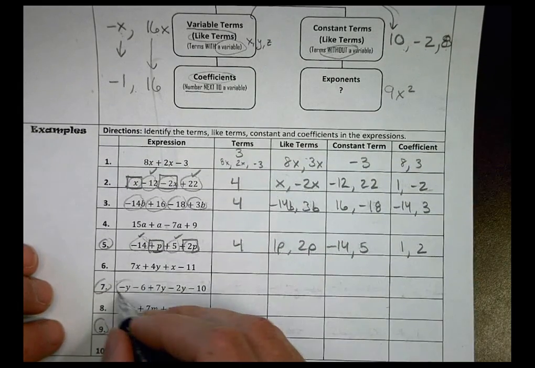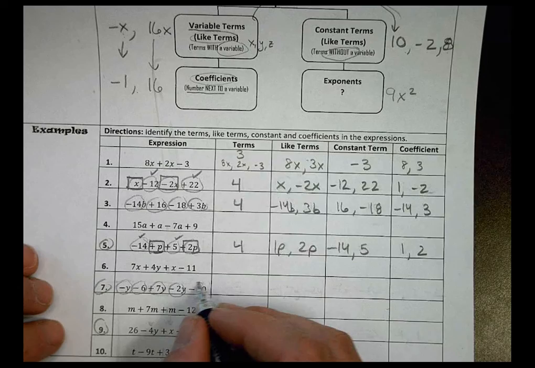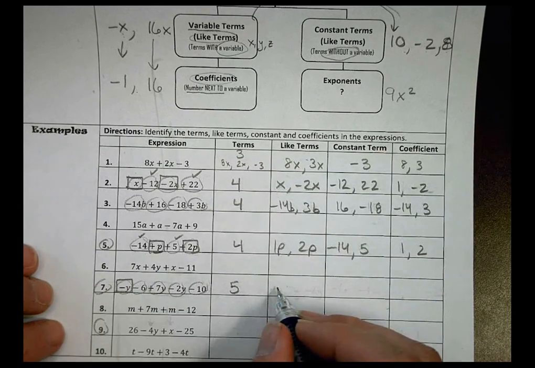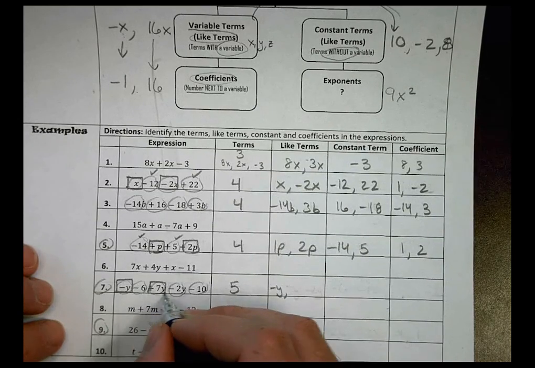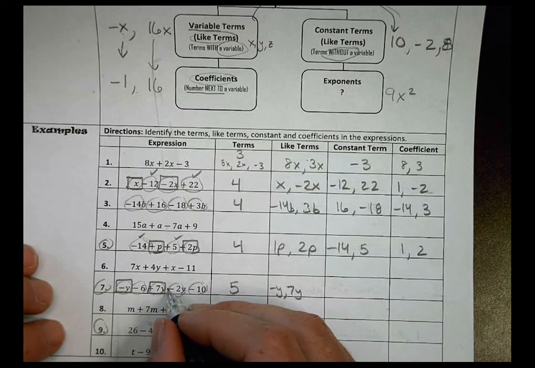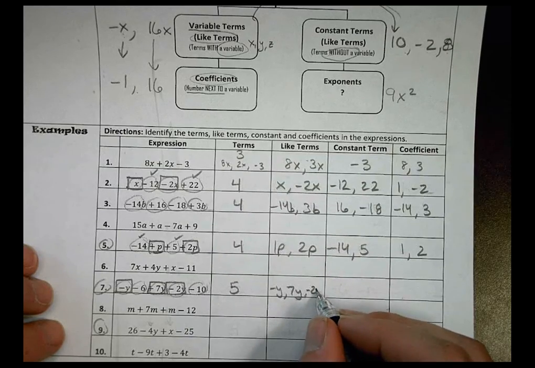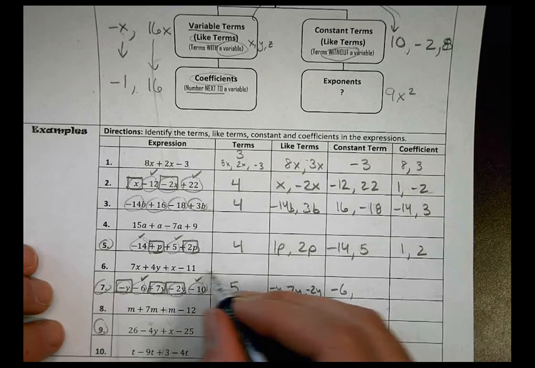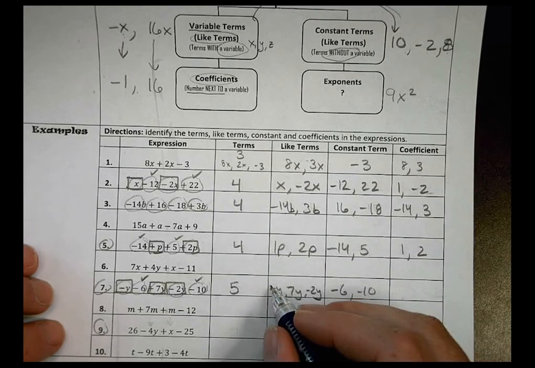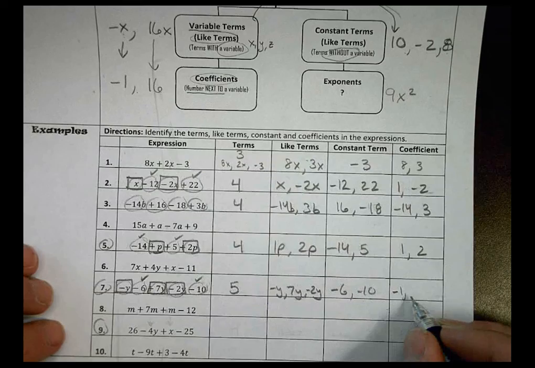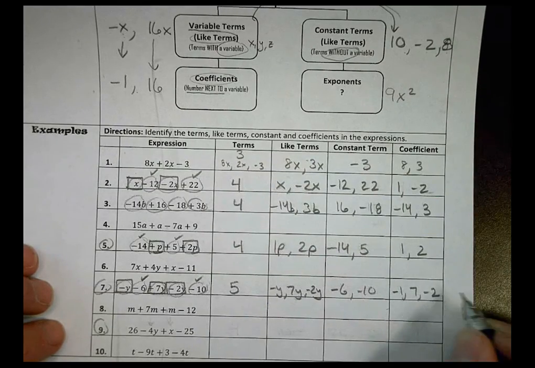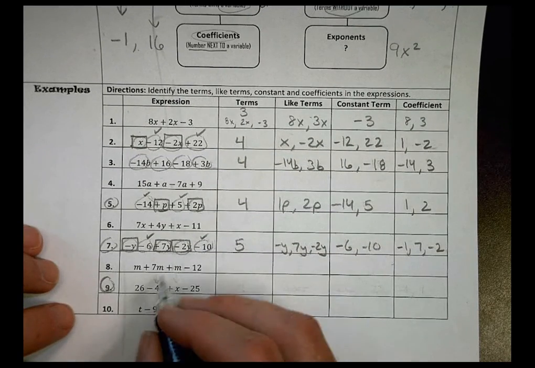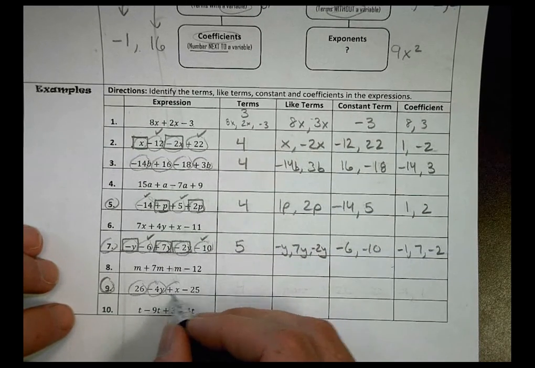For number 7, we see we have 1, 2, 3, 4, 5 terms. For the like terms, I see the y's. I have minus y, I have a 7y, and I have a minus 2y. Constants, I have minus 6 and minus 10. And the coefficients, the numbers in front of the variable, we have a negative 1, a positive 7, and a negative 2.